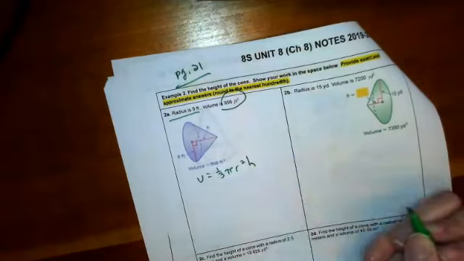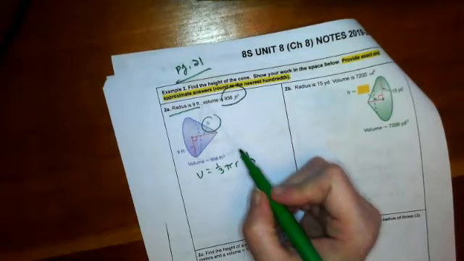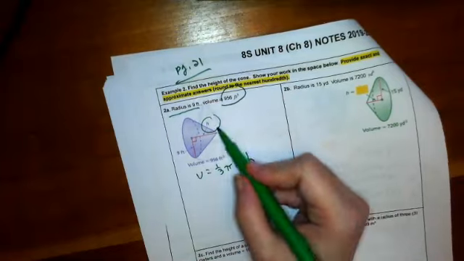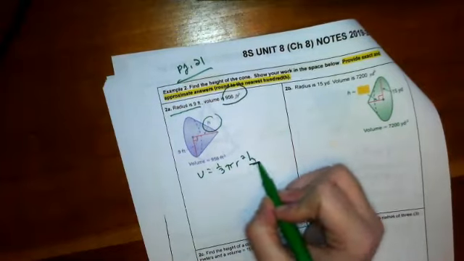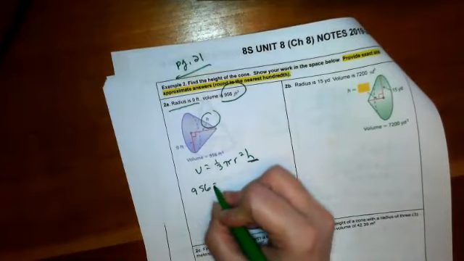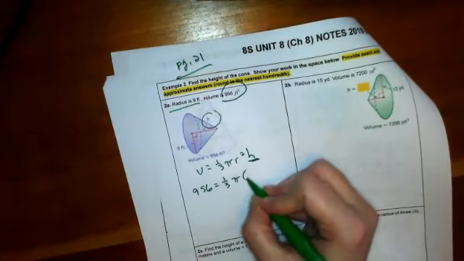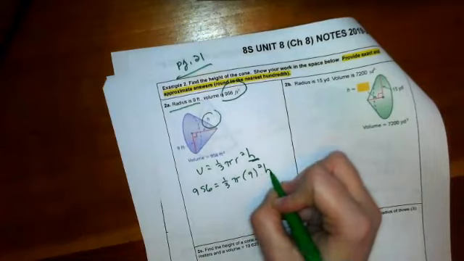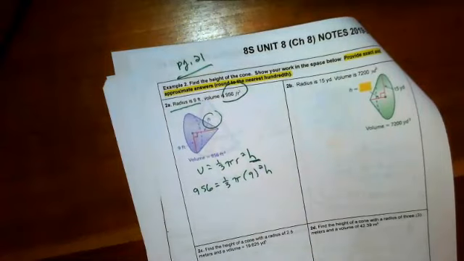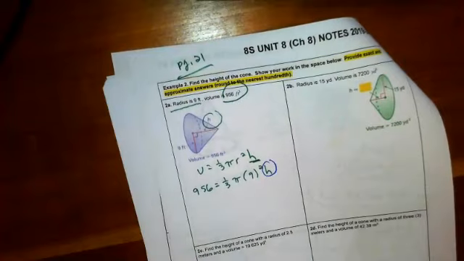This is going to get a little tricky. Okay, they're asking us to find the missing height. So that's this right here. So we're going to fill in everything else we know. We've got 956 equals 1/3 pi. My radius is 9, so 9 squared times height. And now, just circle this here with a different color. This is what I'm solving for, okay?